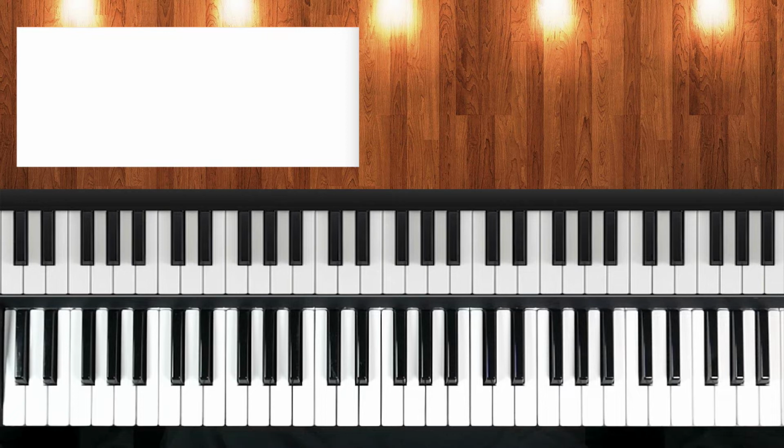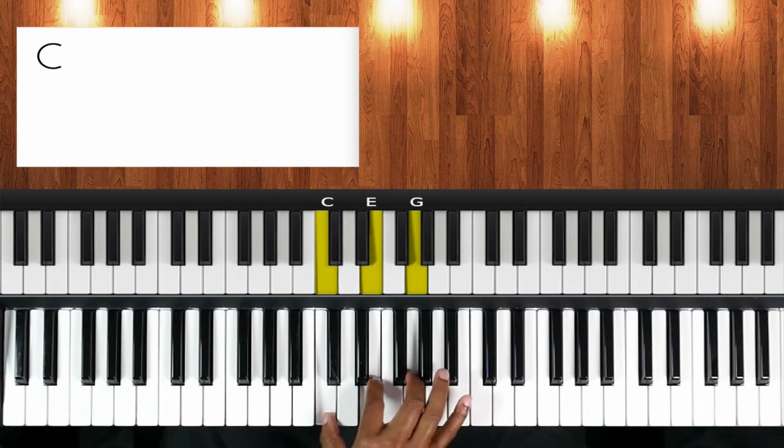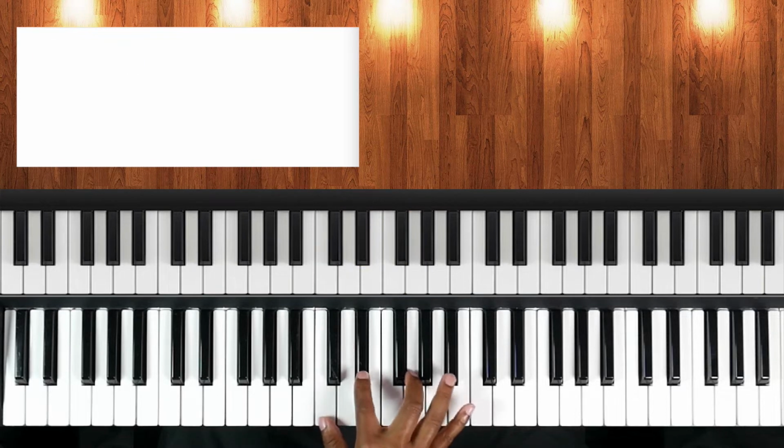All right, so let's get started with our basic major triad. So right now, all we have is a C, which lets us know which key we're playing in. Now let's play a C minor. So now we have a C, which again lets us know which key we're playing in. And next to that, we have the abbreviation for minor, which is M-I-N.